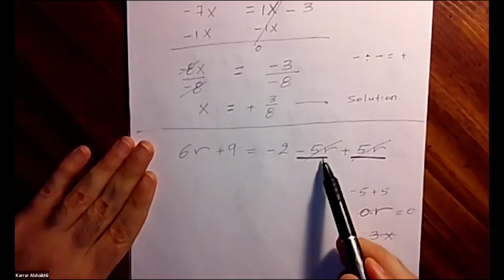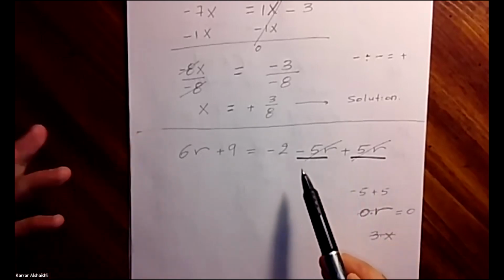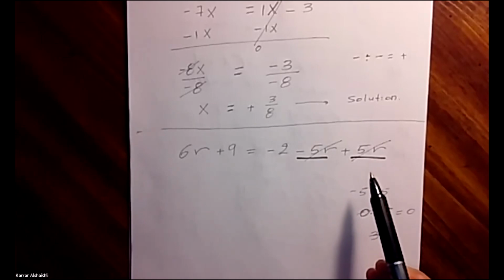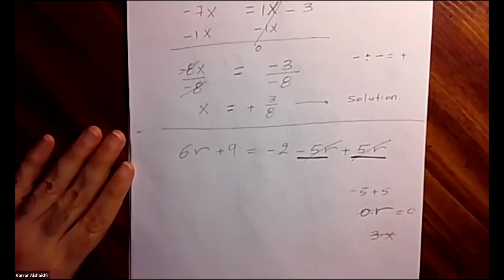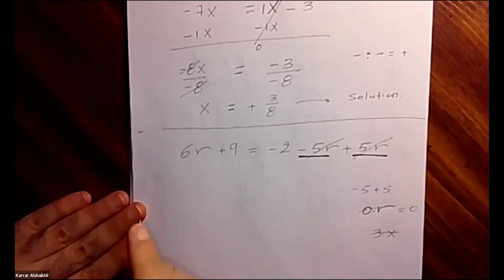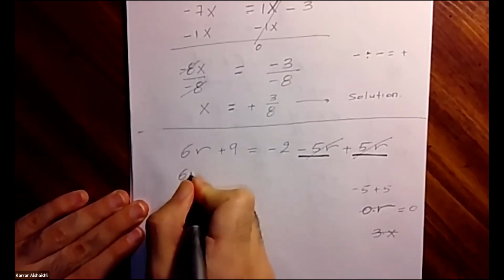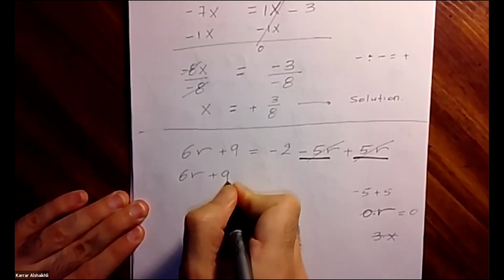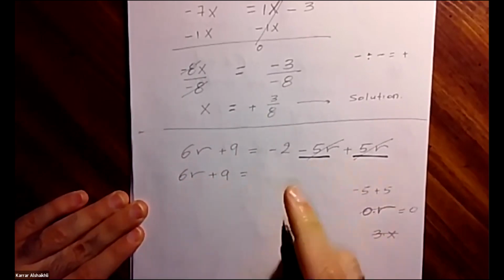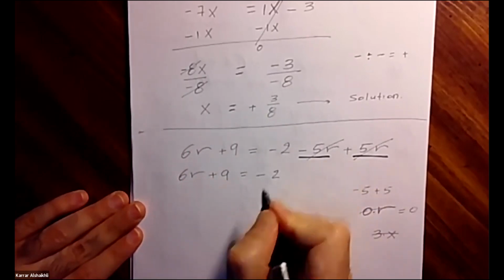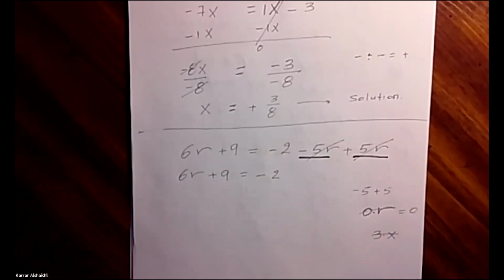So always when you have negative 5R plus 5R or negative 5x plus 5x, just cancel it and that's it. Now tell me, the left side is 6R plus 9 equals, what's the leftover here? Negative 2. Now can we solve this one?